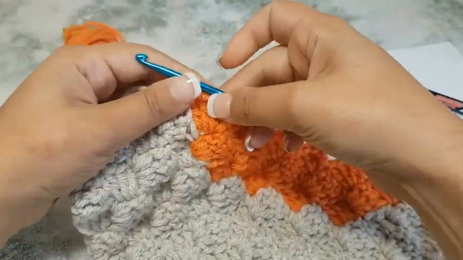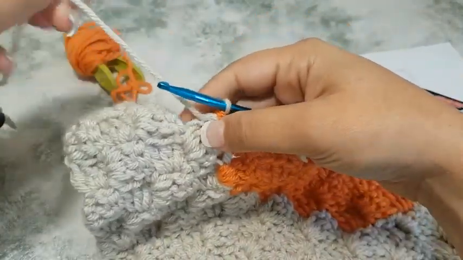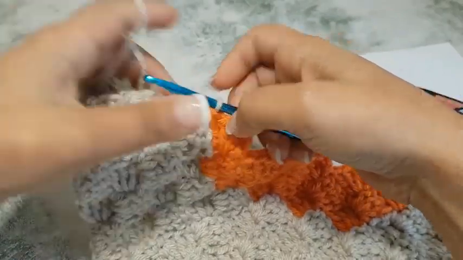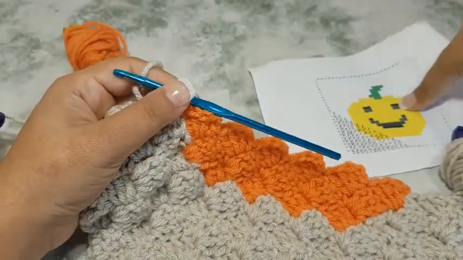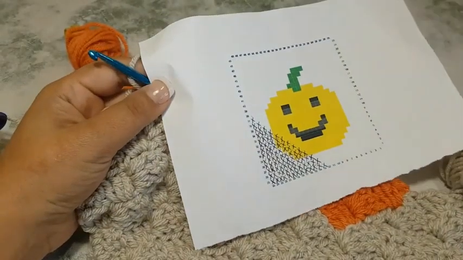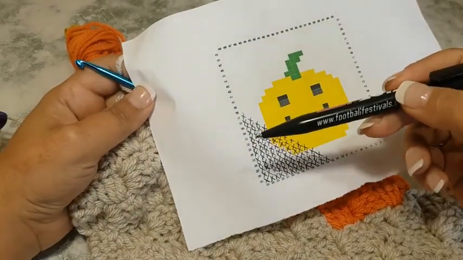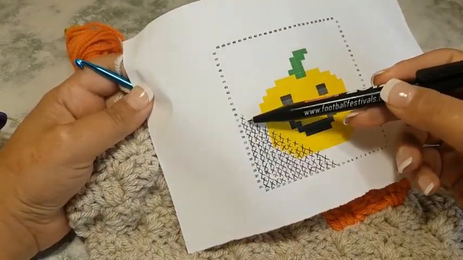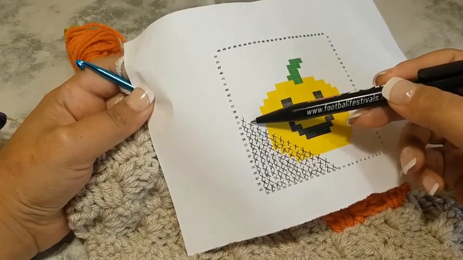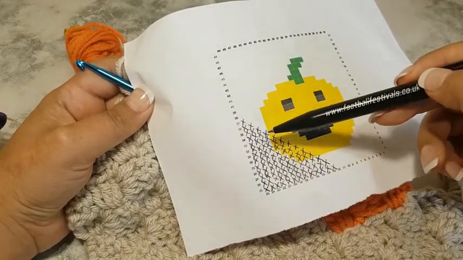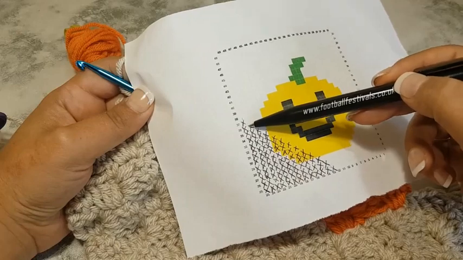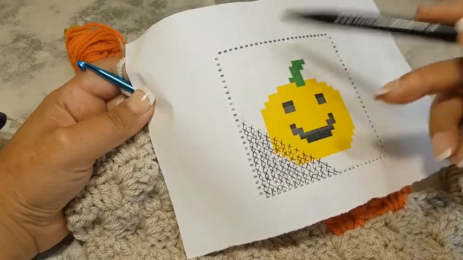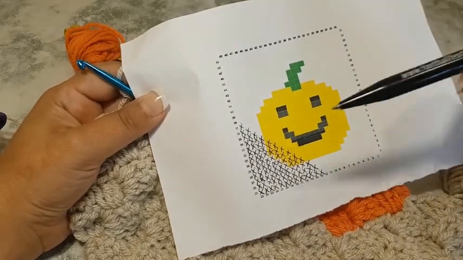And now, once you've done that, continue making the last 4. So I already filled it in. So it's this last 4. What I do is right before I make them, I mark them on the chart, so I know how many I need to make.